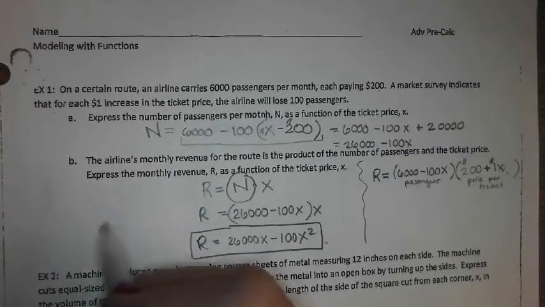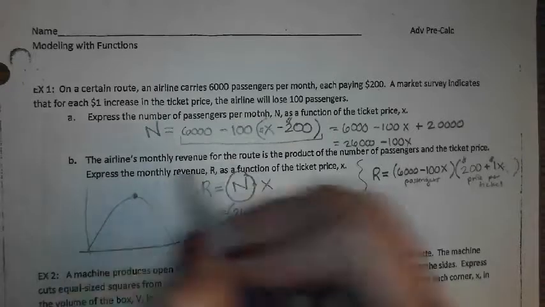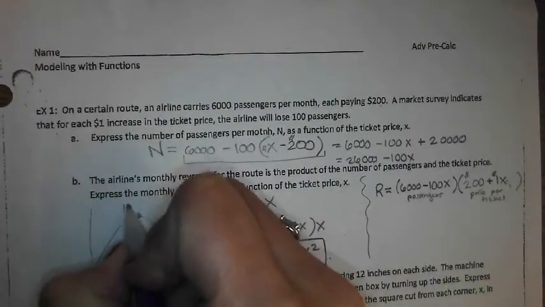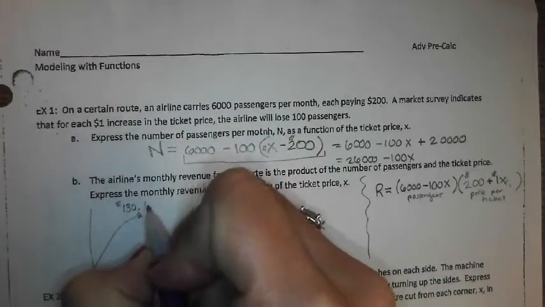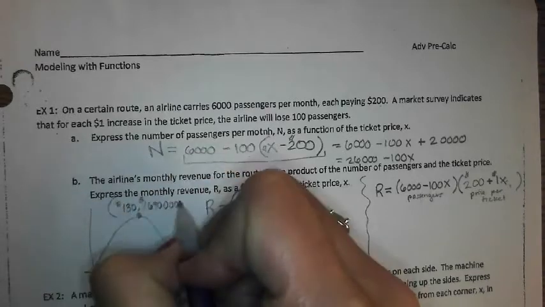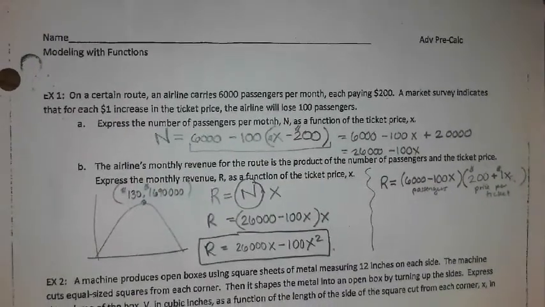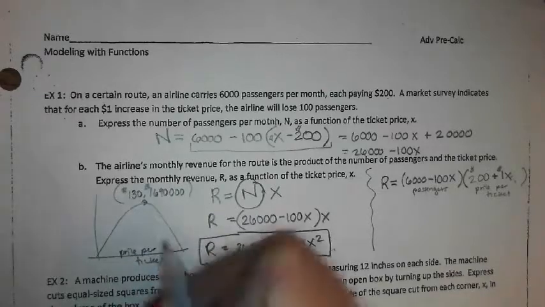Now, we figured out to maximize our revenue here, we got this point, which meant $130 per ticket with $1,690,000 in revenue. Okay? Price per ticket in revenue.